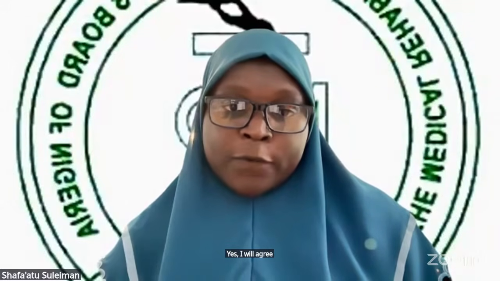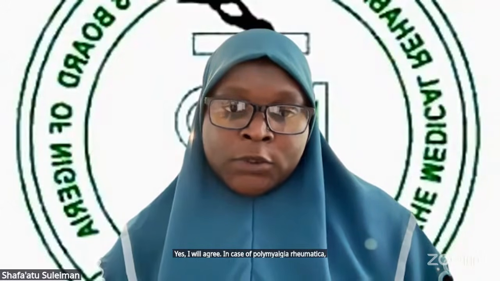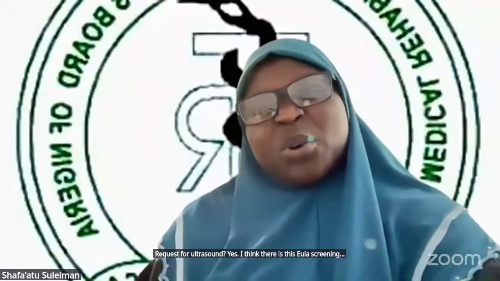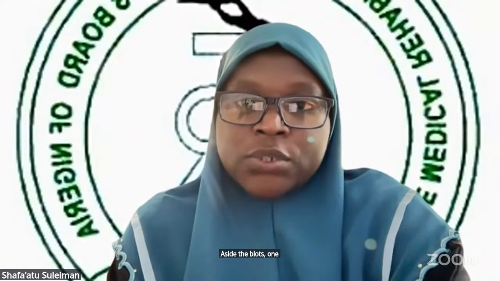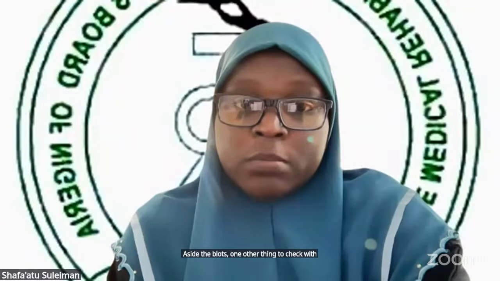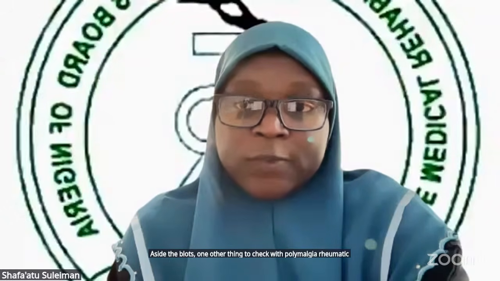In case of polymyalgia rheumatica, request for ultrasound, yes, I will agree. I think there is this EULAR screening recommendation that said aside from the bloods, one other thing to check with polymyalgia rheumatica is ultrasound, obviously.